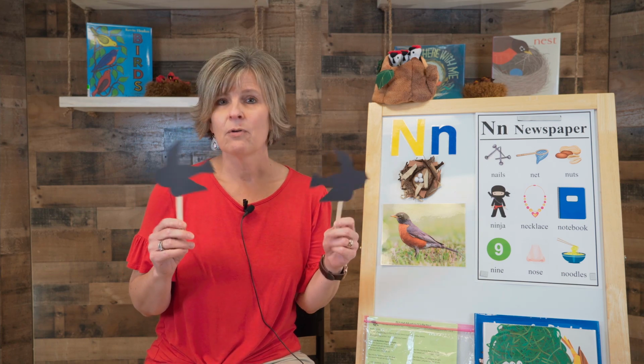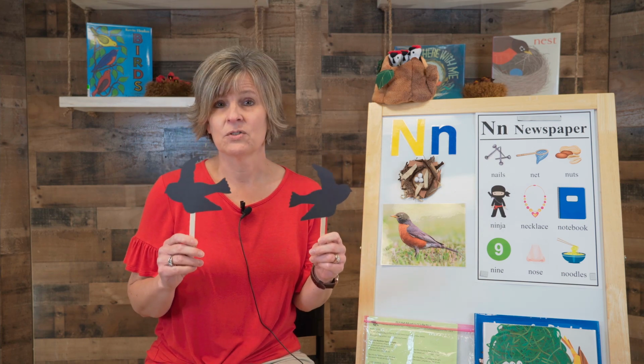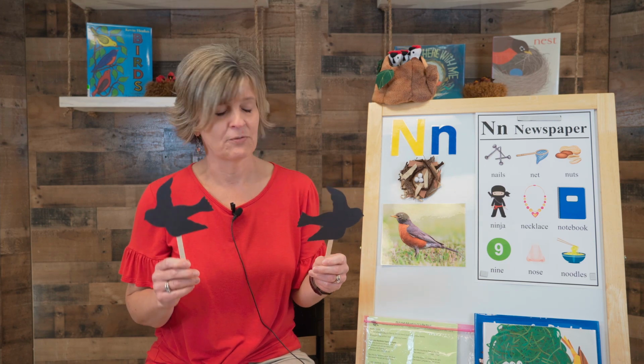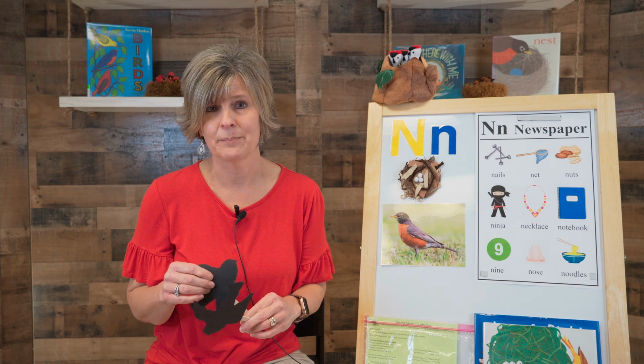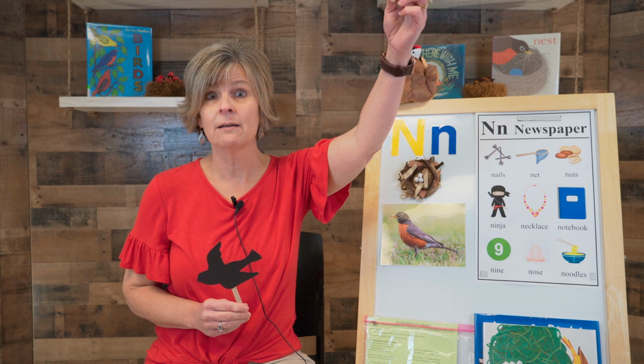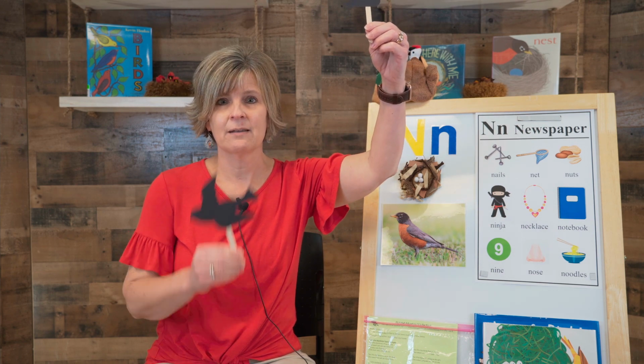Now the rhyme or the poem that we're going to do is called Two Little Blackbirds, which I'm sure you've heard before. And in that poem are lots of opposites. Do you know what opposites are? Opposites are words that are very different from each other. So some examples of opposites would be if something is really high, what's very different from being high?